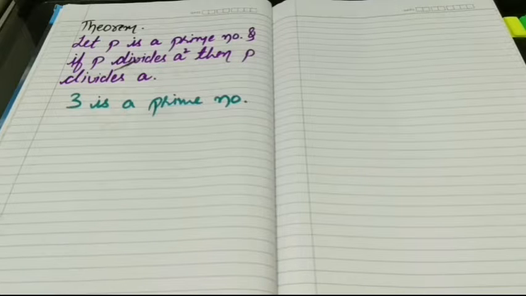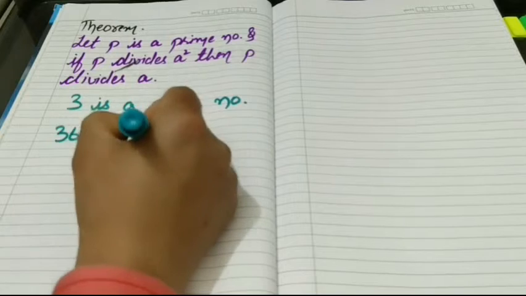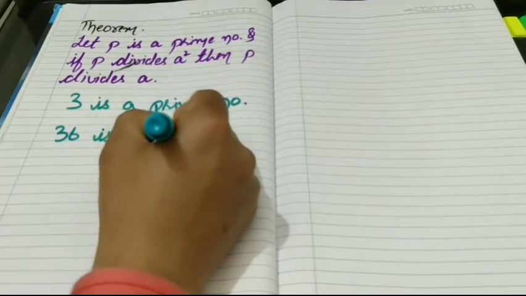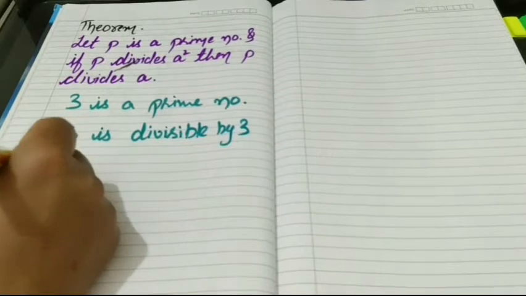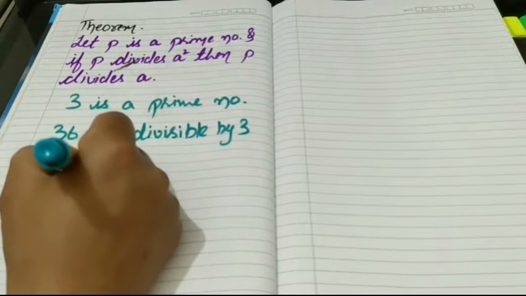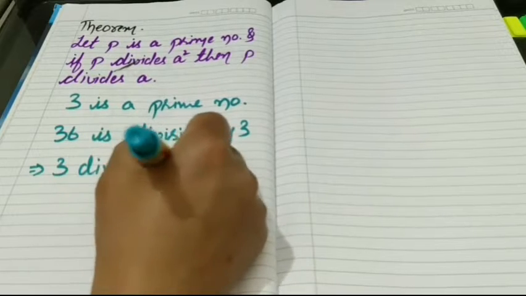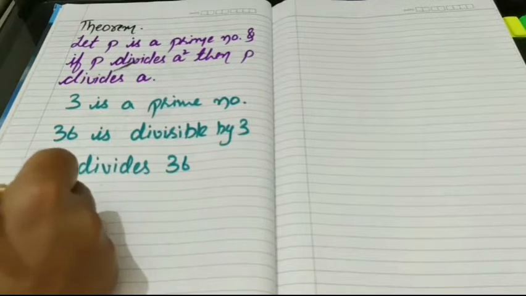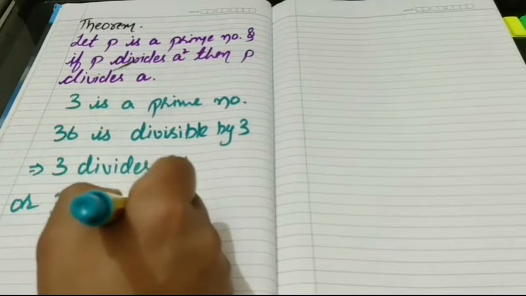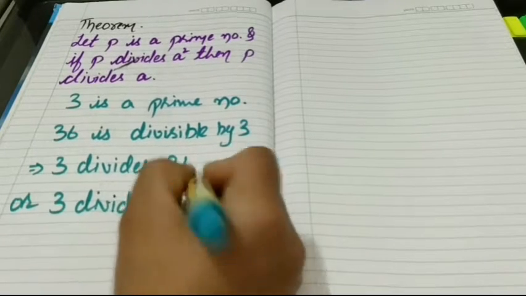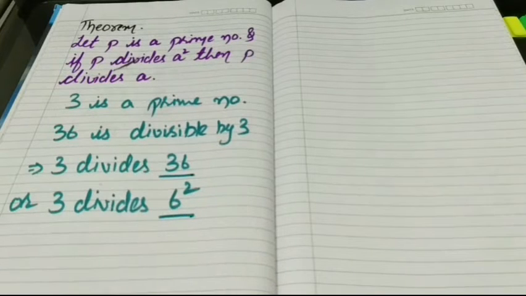Let it be 36. 36 is divisible by 3, so we can say 3 divides 36, or we can even write 3 divides 6 square, because 36 can be written as 6 square as well.